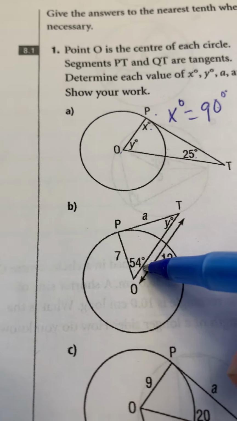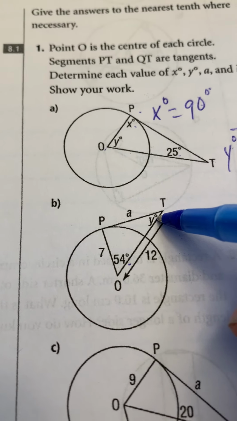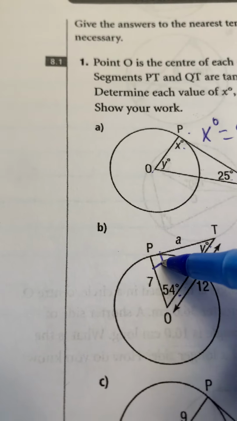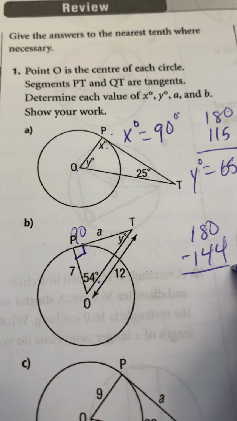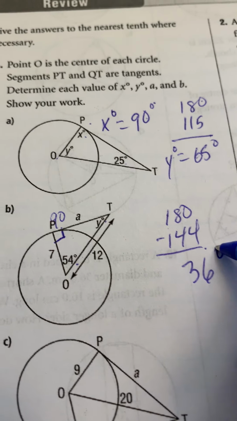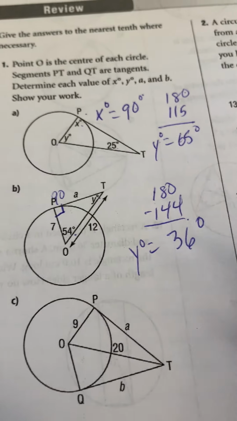Okay, here we have a 54-degree angle. Now we're looking just for y here, but we need to remember that this has created a 90-degree angle. So if we have 180 and we subtract 144, we are left with 36 degrees. Therefore, y is 36 degrees.